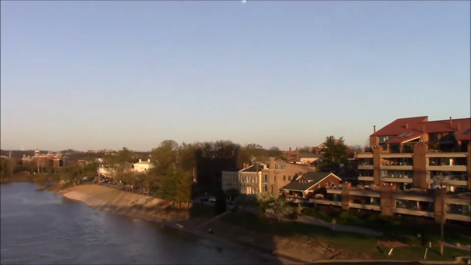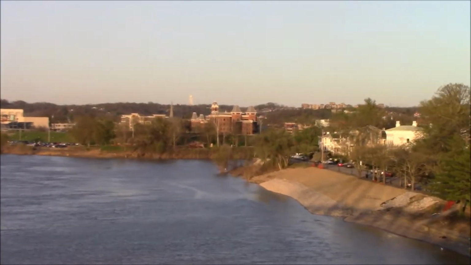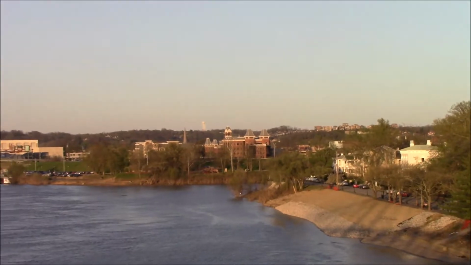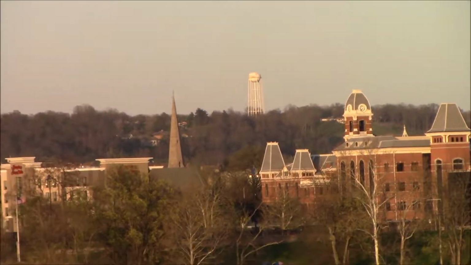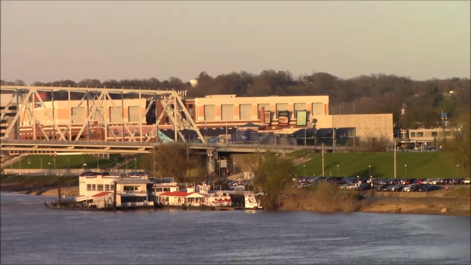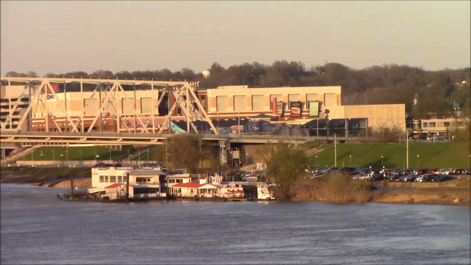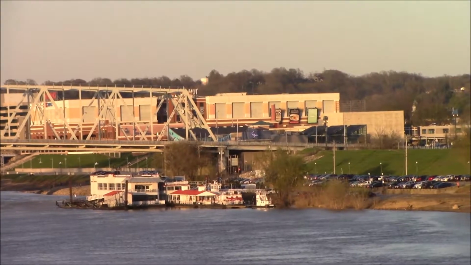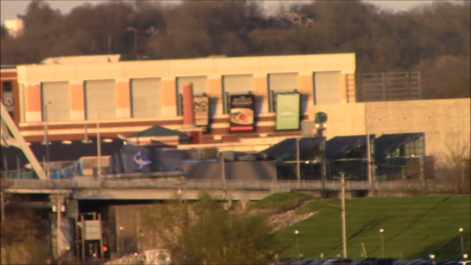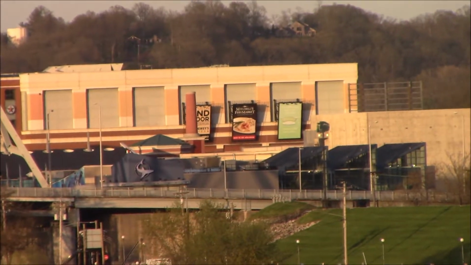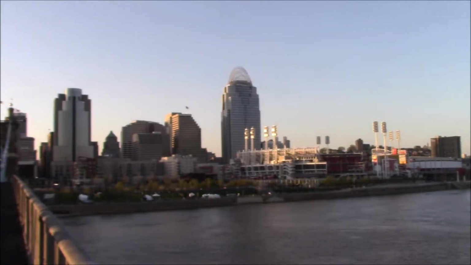So yeah, this is Covington. That's the mouth of a river. I forget the name of it. And that town over there is Newport. That is the courthouse. One that looks like a courthouse. This area is Newport on the Levee with a bunch of popular things. Among them, the Newport Aquarium. I'm not going this trip, but that is very cool.